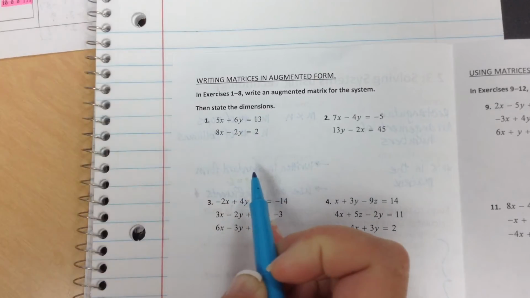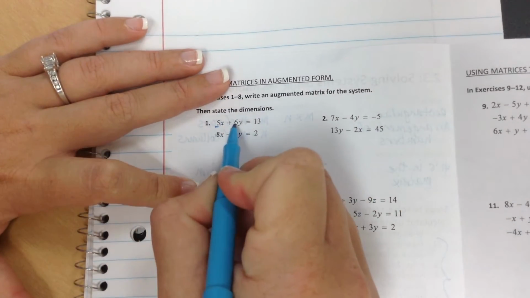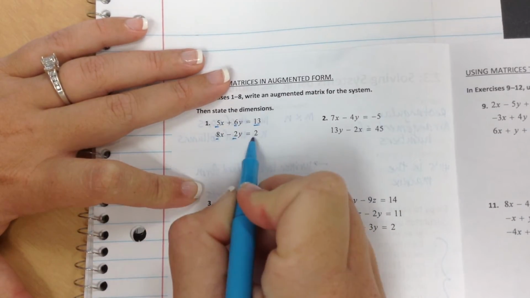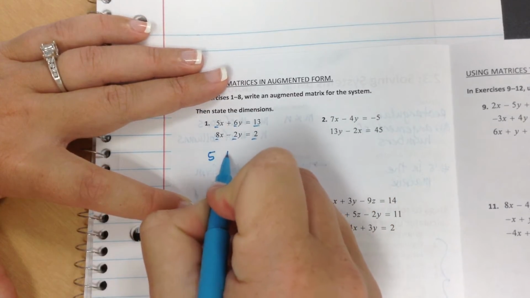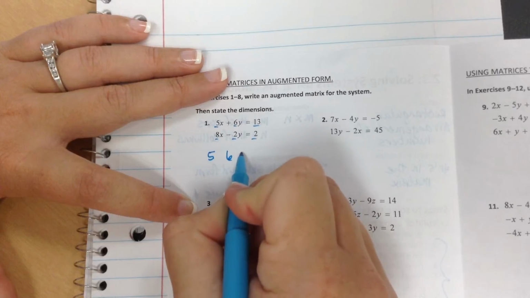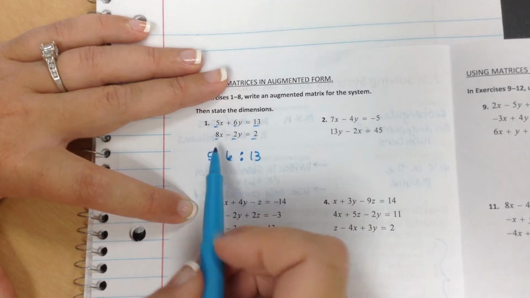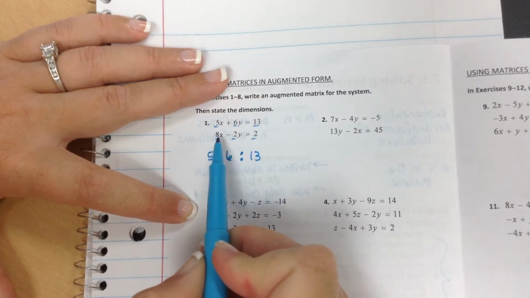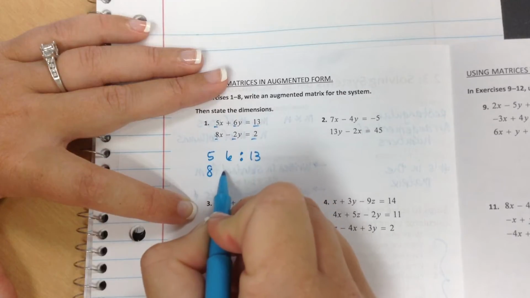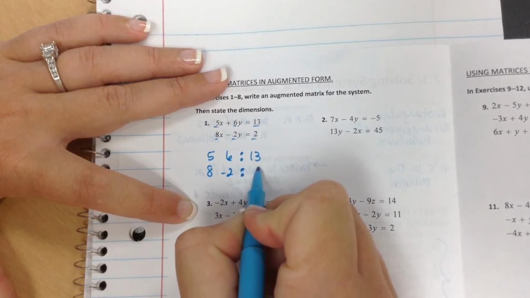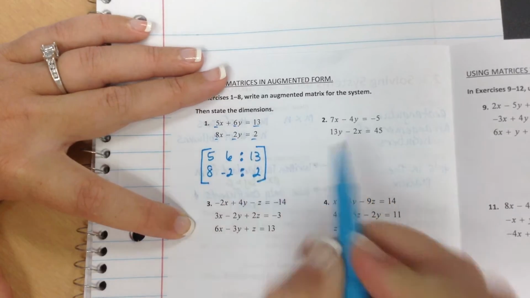The next thing we need to do is write the matrix. This is super easy. You're just going to look at whatever the coefficients are, basically the numbers of the matrix. So it looks like this. 5, 6. Wherever there's an equal sign, you put a colon in the matrices, and then 13. 5, 6, 13. And we're going to do the same thing with the second one. 8, -2, don't miss that, colon 2. Matrices always have brackets around them. That's the proper way for us to write a matrix.